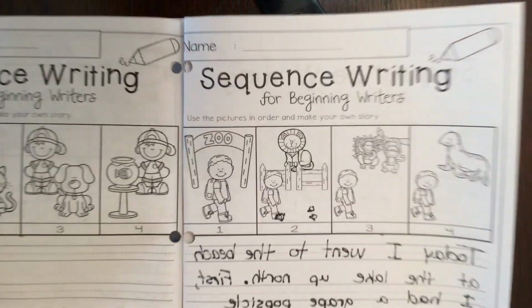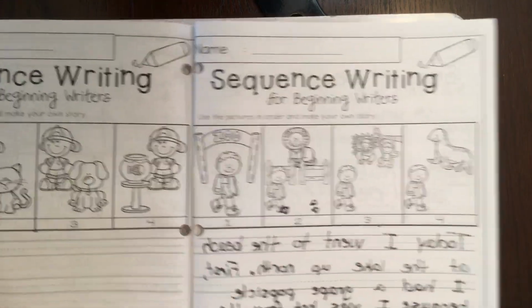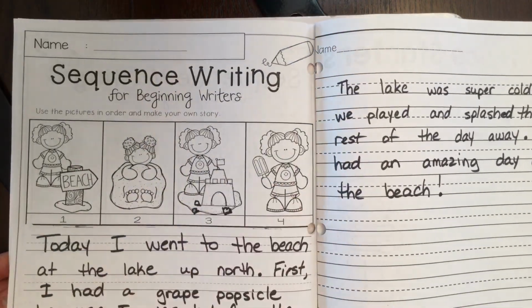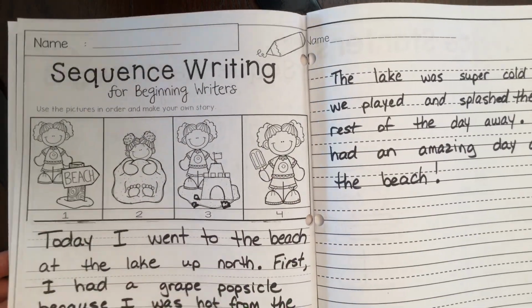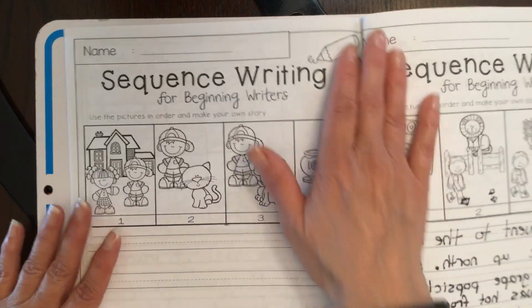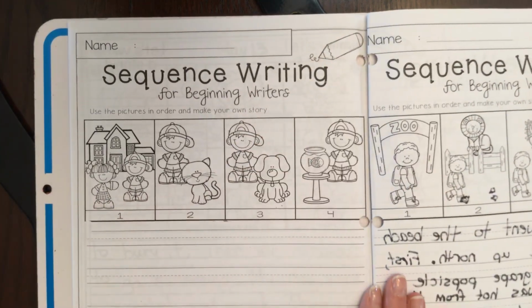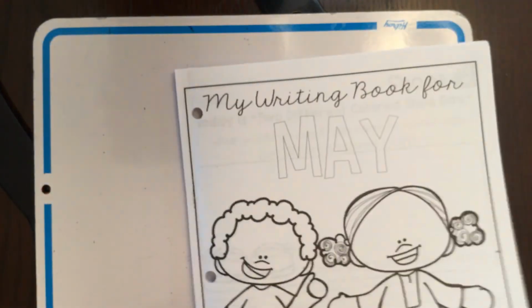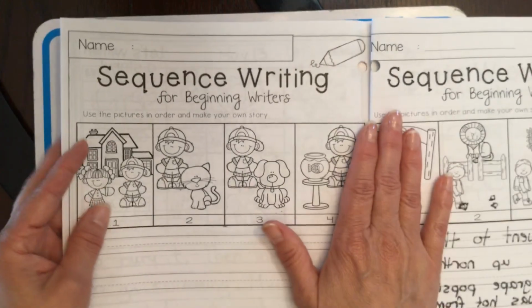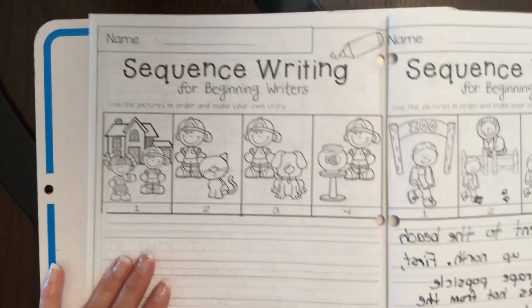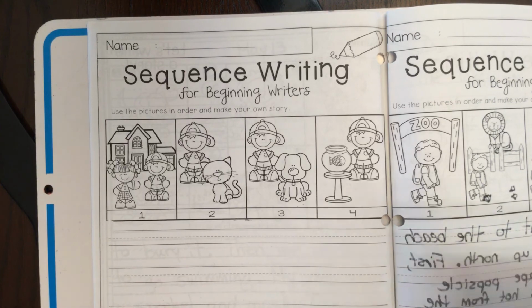I wrote a little bit, I didn't write the zoo picture, but my lines came through, so maybe I could use the zoo pictures to write a story. And I wrote about building sandcastles and going to the beach. So for my story today, I'm going to use this sequence writing for beginners in my May booklet because I still have it available. So remember, you can always go to any booklets that you want to write in.